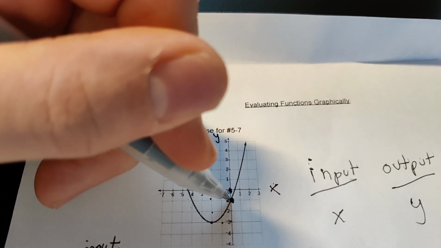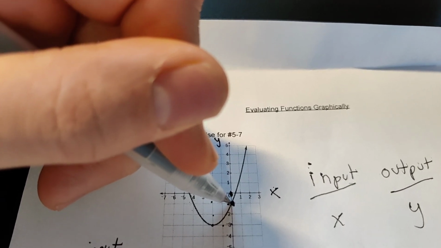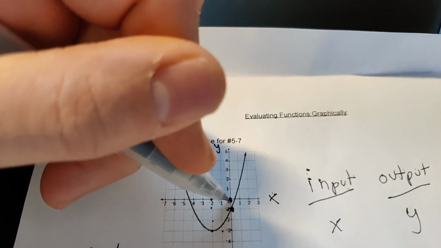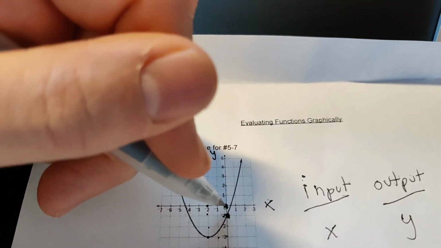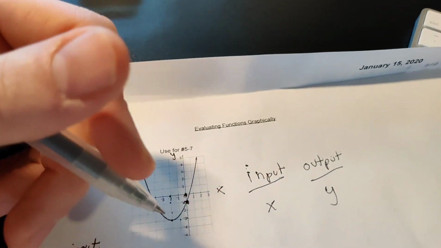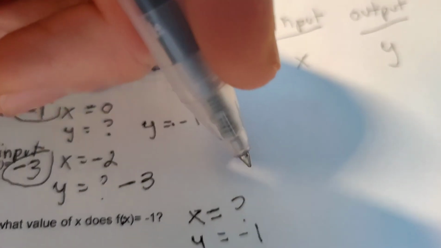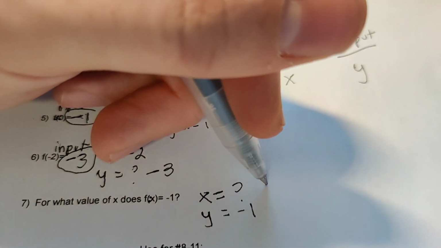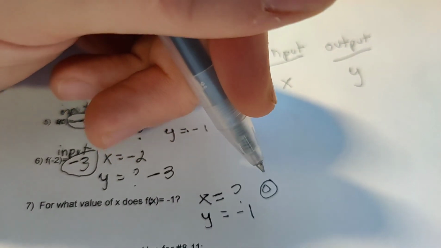At this point where I'm at right now, we need to ask ourselves, what's the x value? Well, the x value, if we look up, right above it, the x value is 0. So for what value of x does f of x equal -1? That's going to be 0.